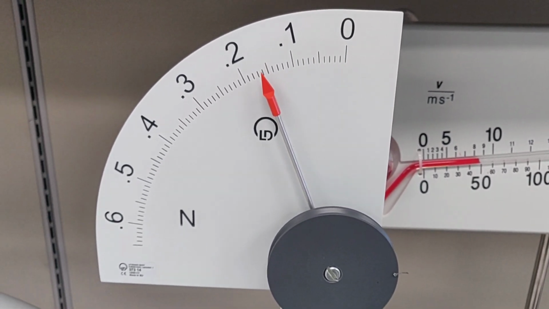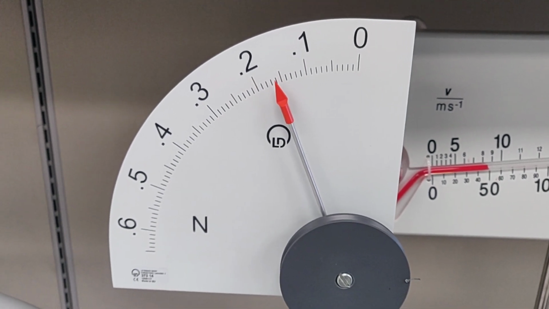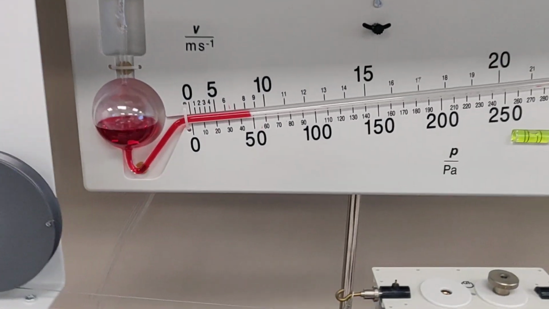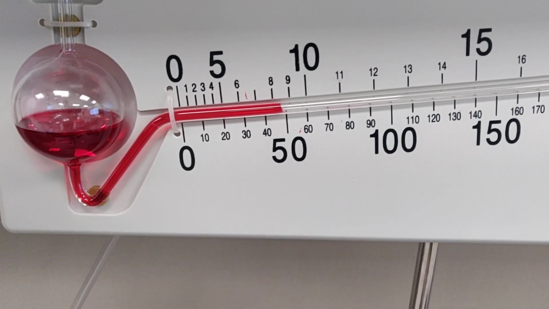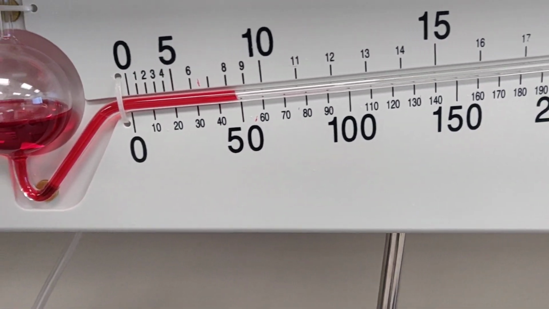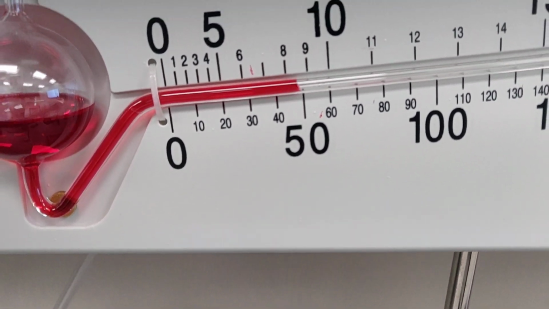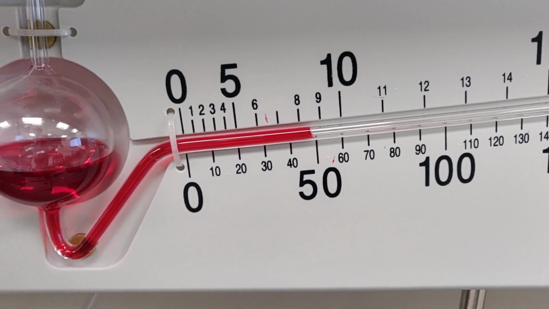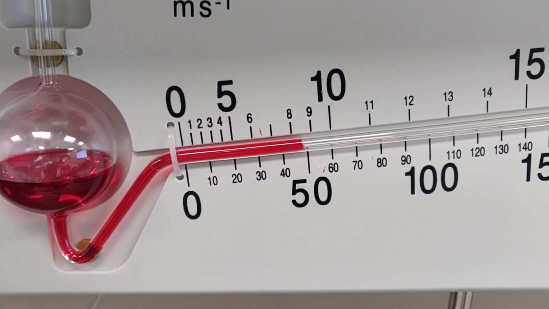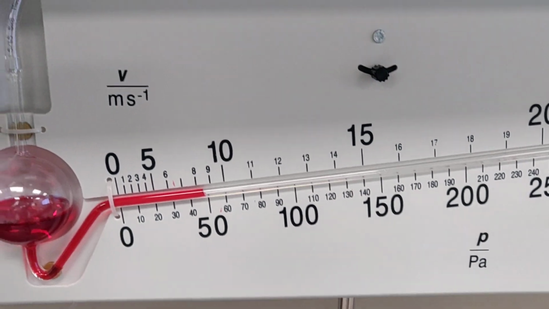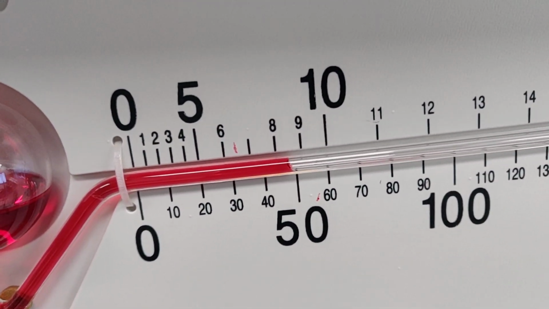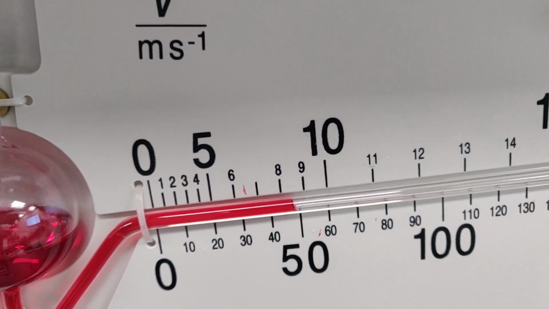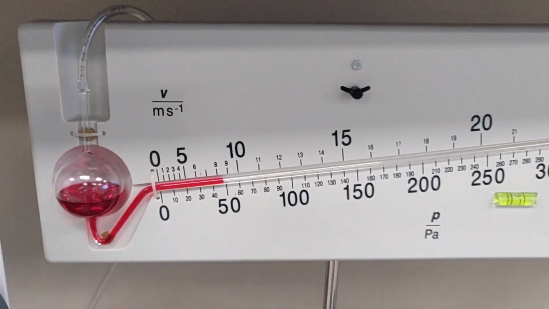That is 0.1, 0.2, so it is 0.16 Newton. And where the fluid stops, we are trying to read the pressure. Approximate reading we'll get with this analog device is roughly 48 Pascal as the pressure. Velocity is approximately 8.5 meter per second.